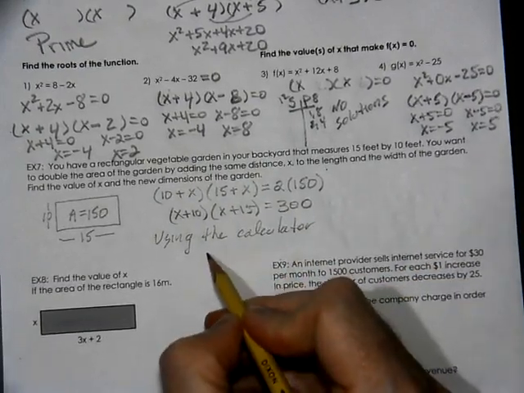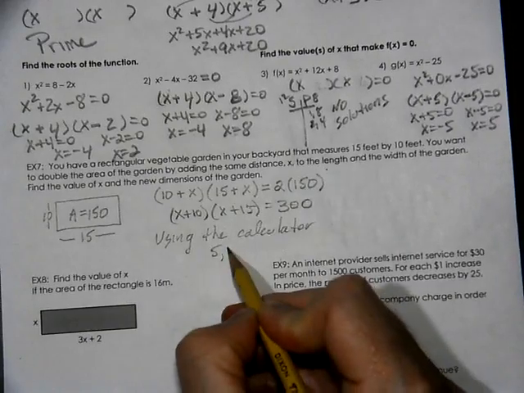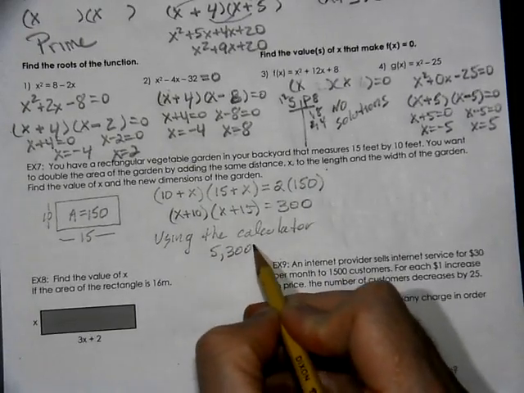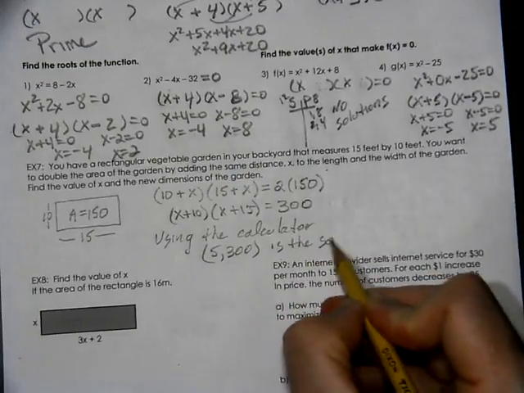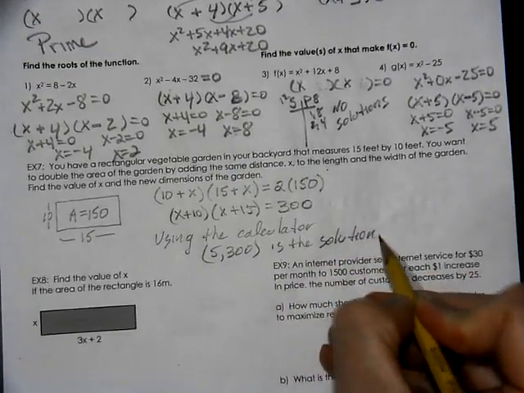Using the calculator, 5,300 is the solution.